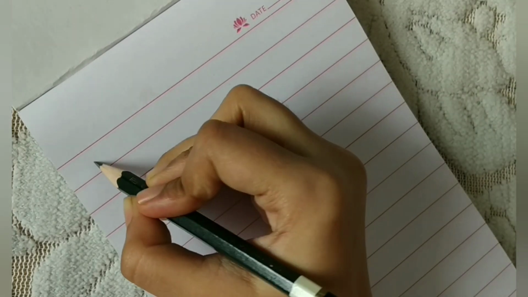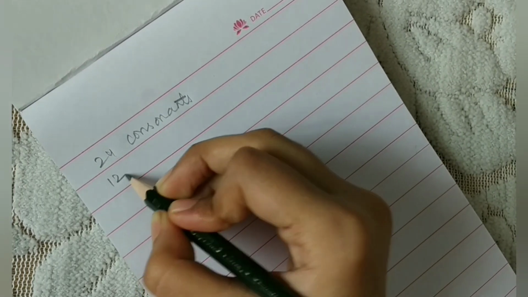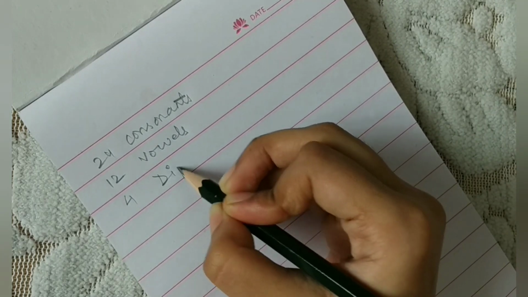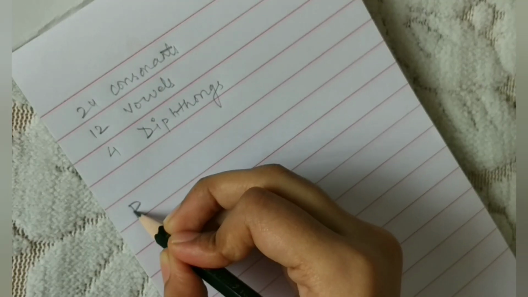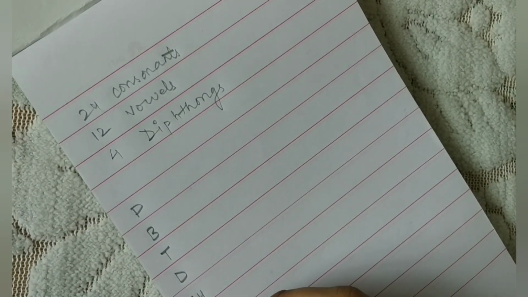In English, we have 26 alphabets and 5 vowels, but in shorthand we have 24 consonants and 12 vowels with 4 diphthongs. Okay, we will start with the 6 main consonants that are represented by straight stroke lines written downward, like P, B, T, D, Ch and J.